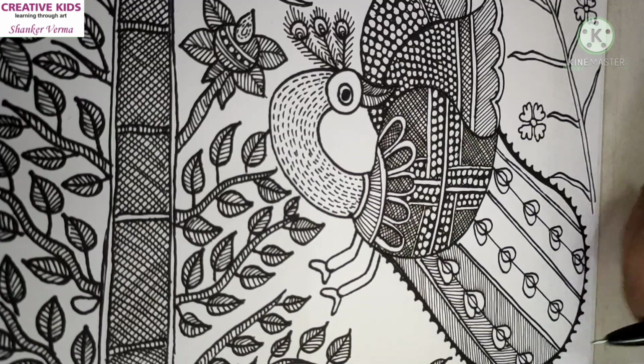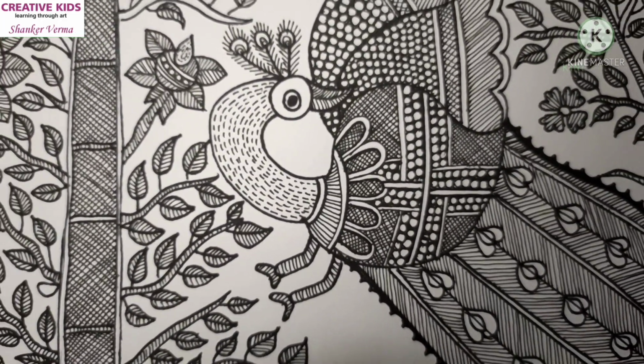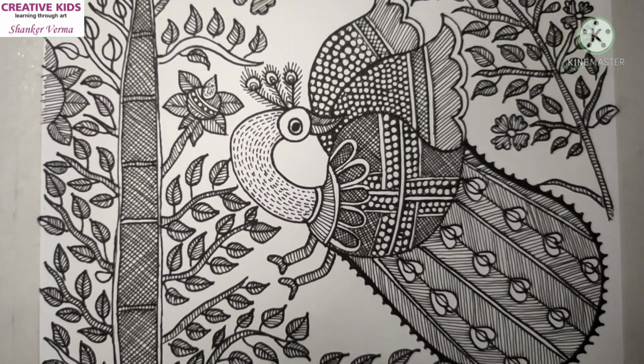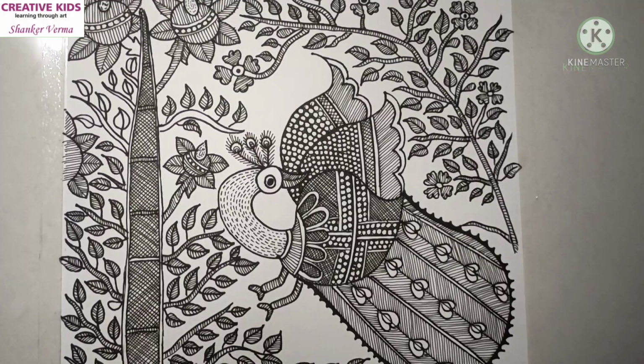Now our painting is complete. You can see how beautiful it is looking. You can make the same and you can create some more patterns with your choice and your imagination.